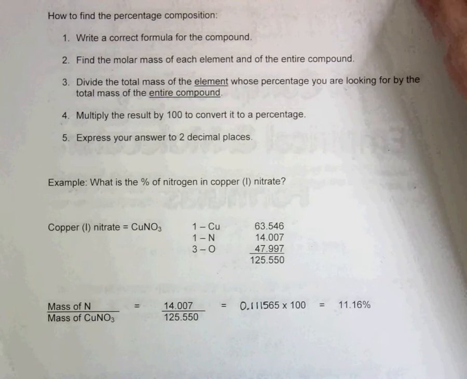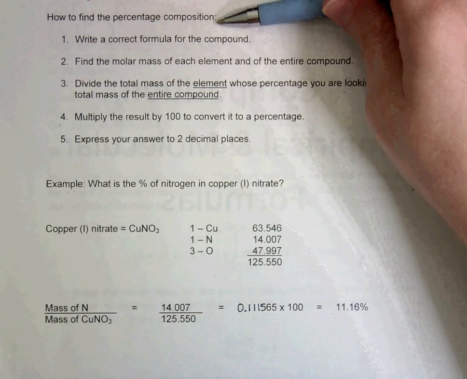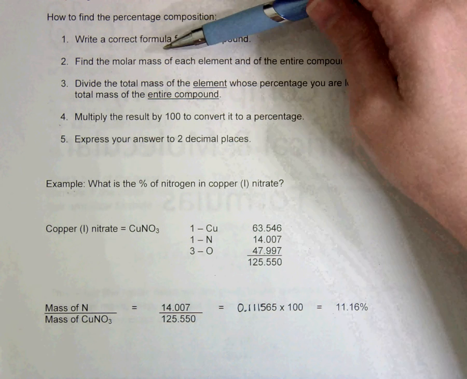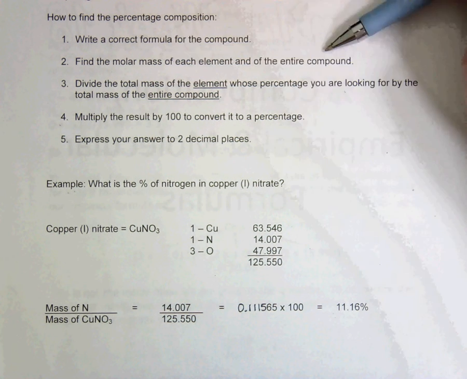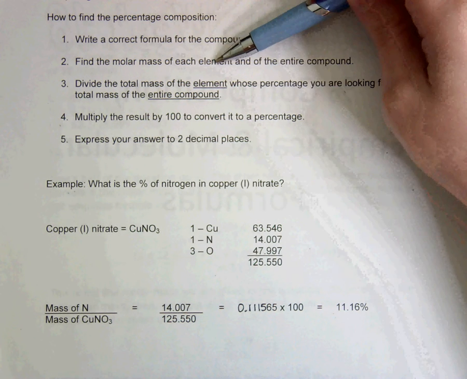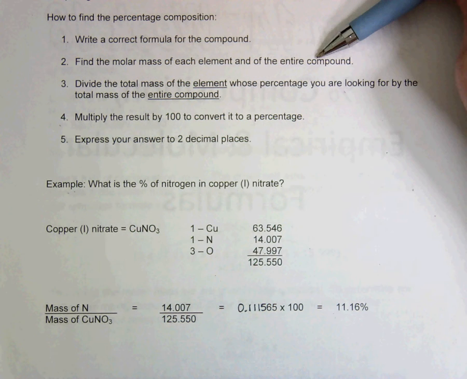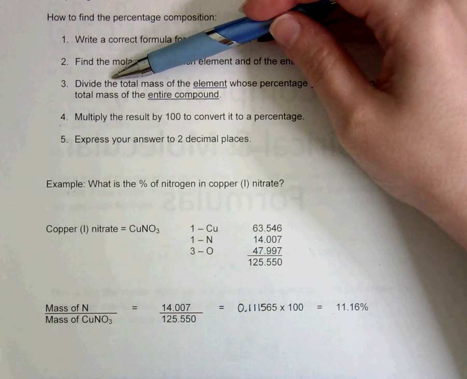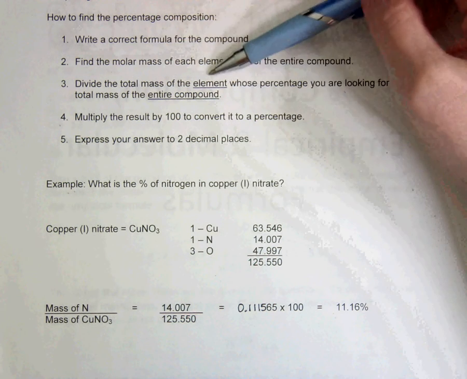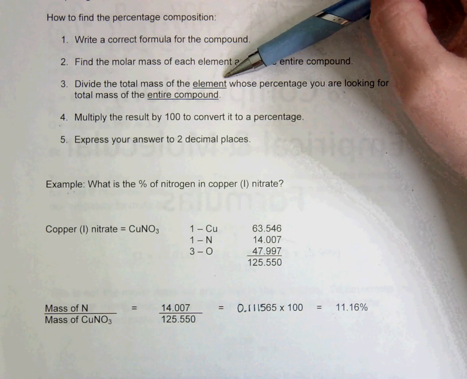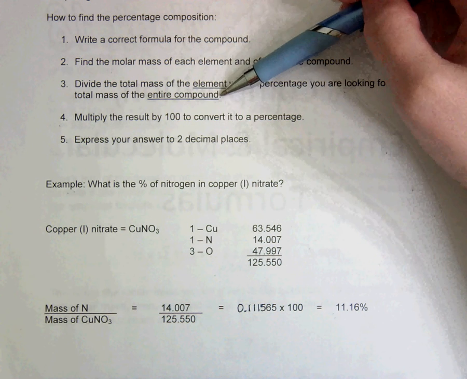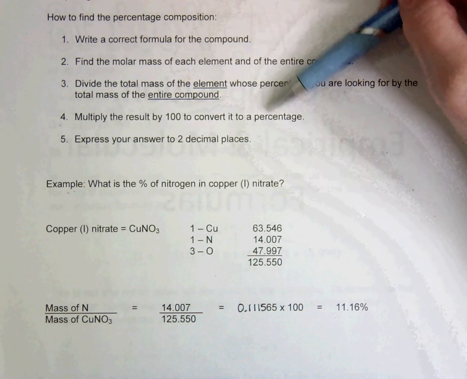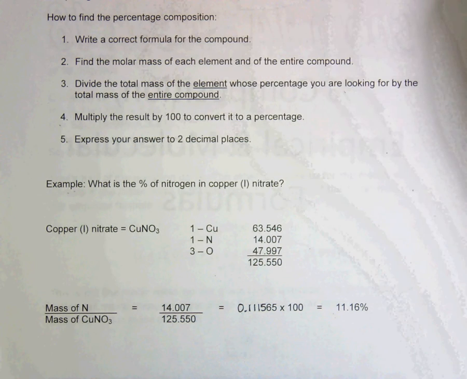So what we're doing to find percent composition, we make sure we have the correct formula for the compound, and then we find the molar mass of the compound by finding the molar mass of each element and adding it up to get the whole compound like we were doing in the last packet. Then we're going to divide, just like you've done in your math classes to find percent. You take the part, which is the element you're looking for, divide it by the whole, which is the mass of the entire compound, and multiply by 100 to get percent. Part over whole times 100 always gives you percent.